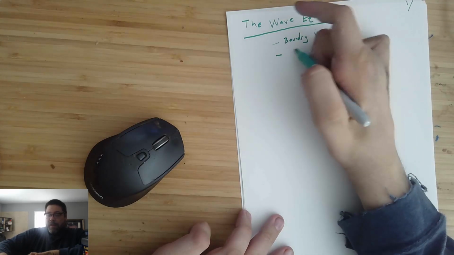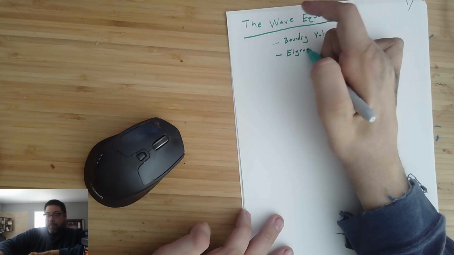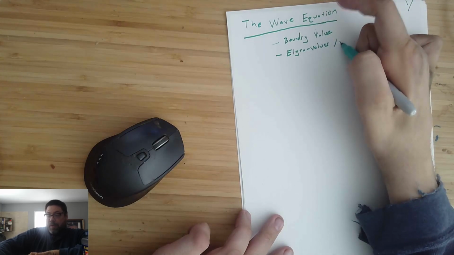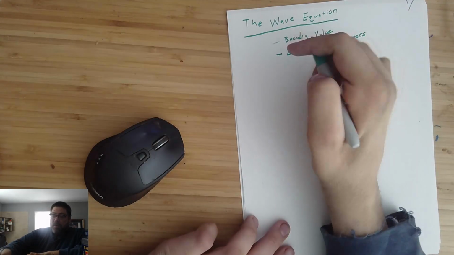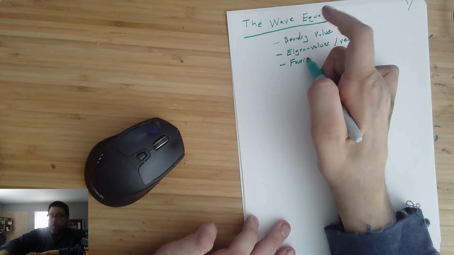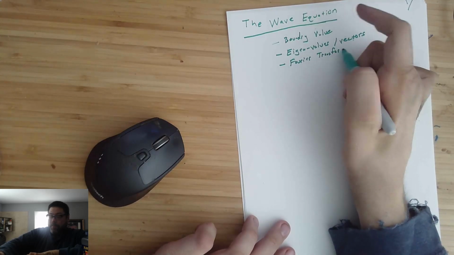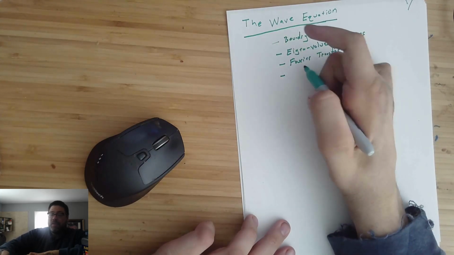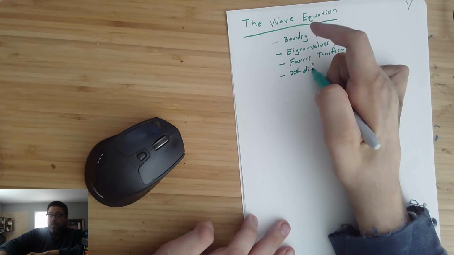It entails eigenvalues and their corresponding eigenvectors, right? It also is going to entail Fourier transforms. And all, in the end, is to try to solve second order differential equations.